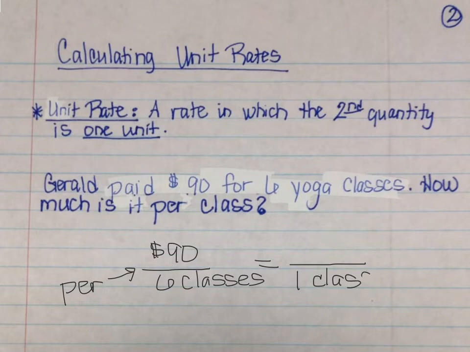Now remember, whatever we do to the 6, you also have to do to the 90. In order to go from 6 to 1 class, we divided by 6. So now we have to do the same thing here, and it will give us our answer over here.